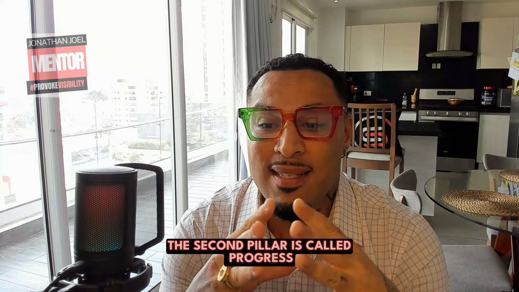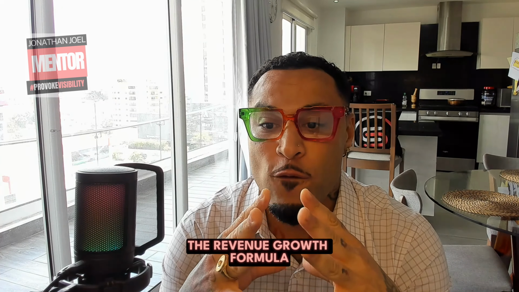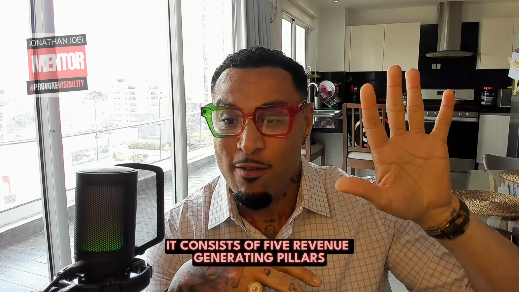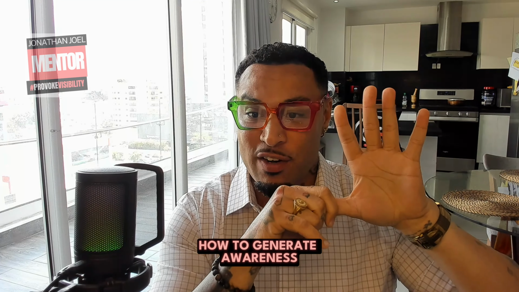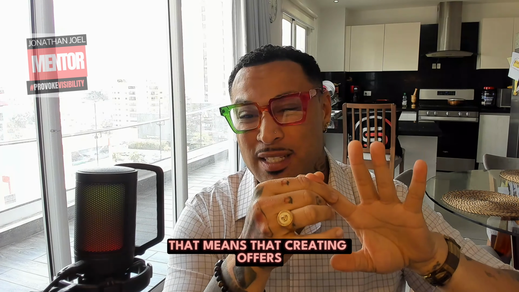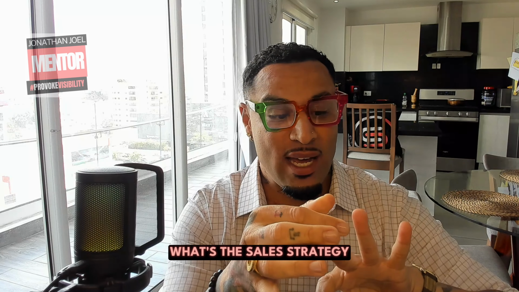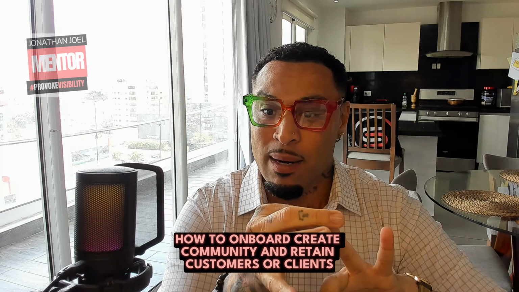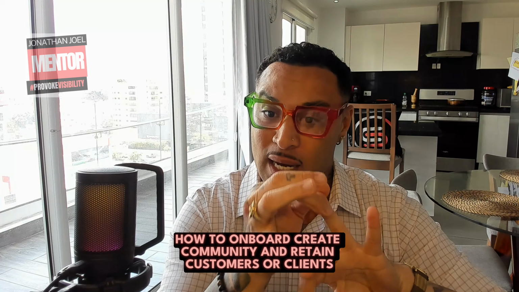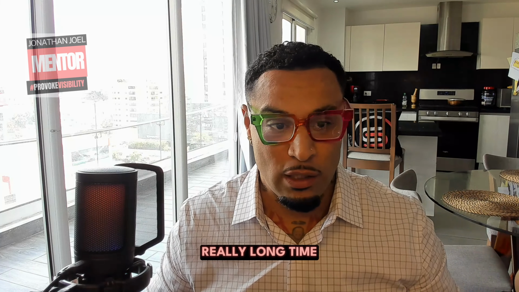Within RevOps Science, the second pillar is called progress, the revenue growth formula. It consists of 5 revenue generating pillars: how to generate awareness, how to generate interaction and engagement. That means creating offers. How to enable sales. What's the sales plan? What's the sales strategy? How to onboard, create community, and retain customers or clients. And then how to upsell customers and keep them for a really, really long time.